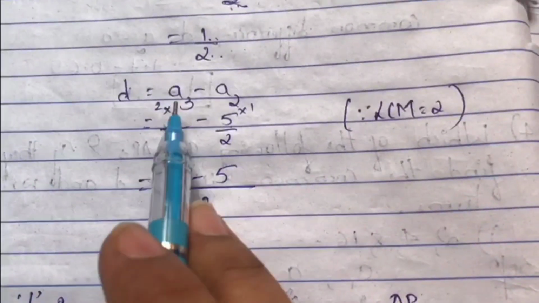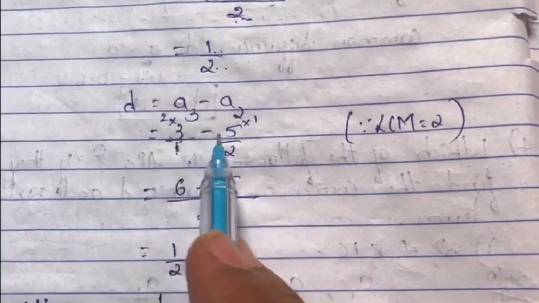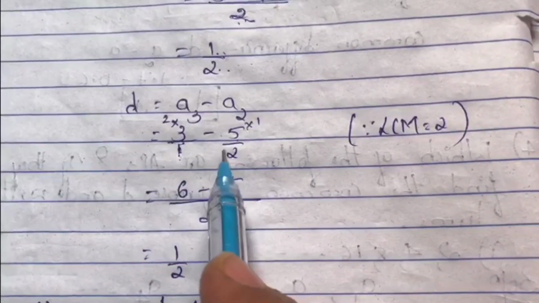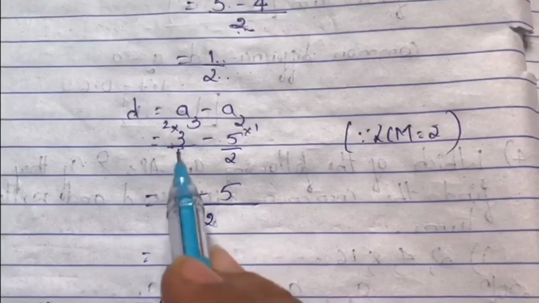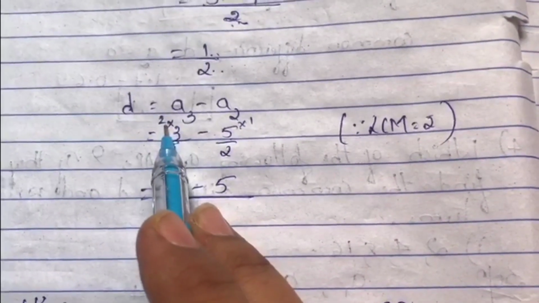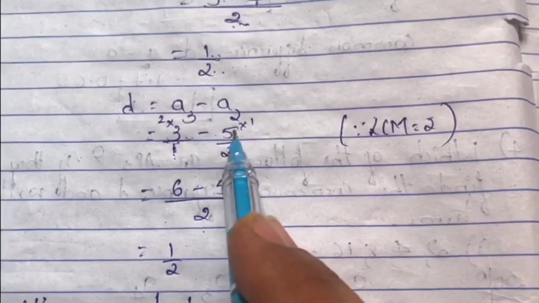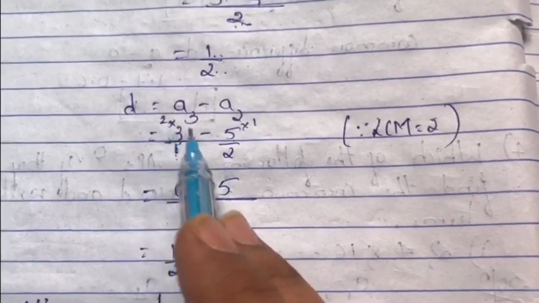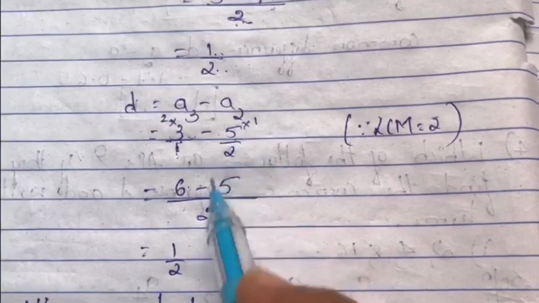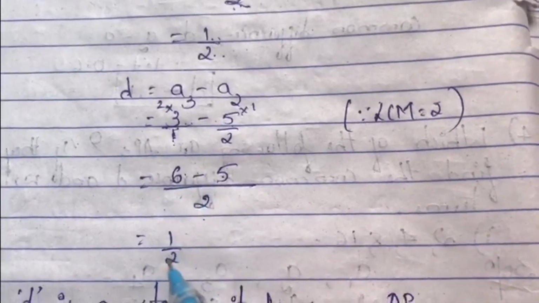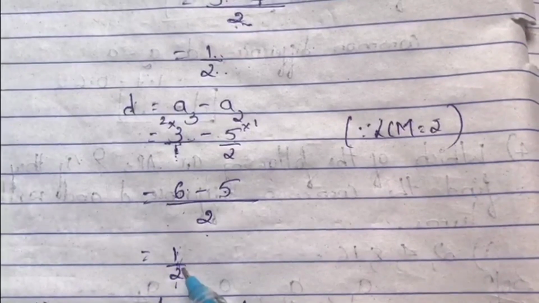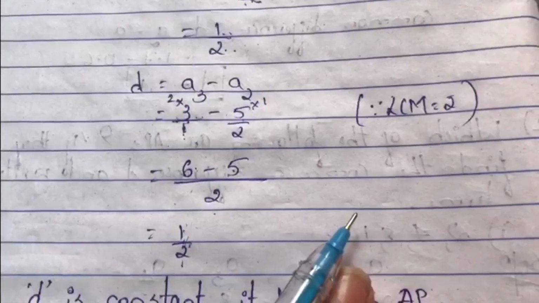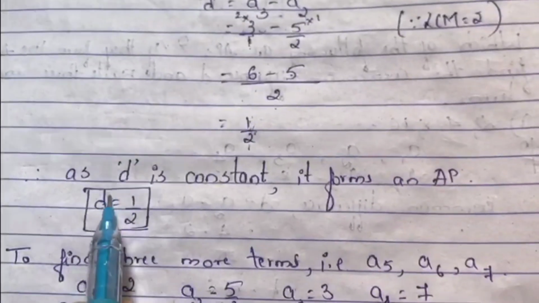In the same way, A3 minus A2 will be 3 minus 5 by 2. We need to find the LCM, that is 2, and if we multiply, 1 2s are 2, so we need to multiply 2 to the denominator, and here we need to multiply 1, and 2 3s are 6 and 5 1s are 5. Therefore 6 minus 5 will be 1 and the denominator will be 2, that is 1 by 2. You can see that both common differences are the same. Therefore the given pattern forms an AP with D equal to 1 by 2.